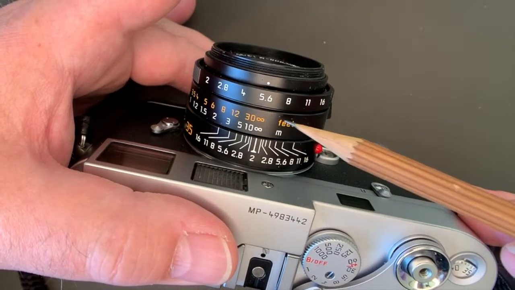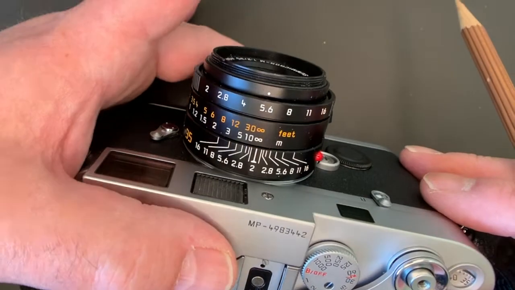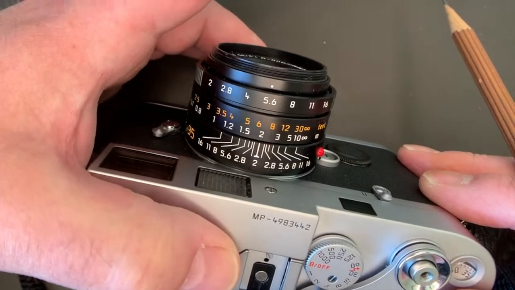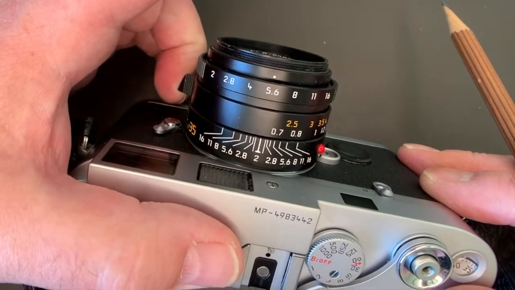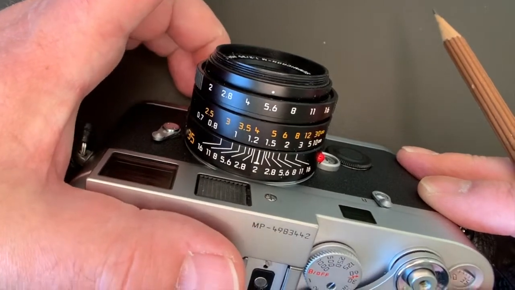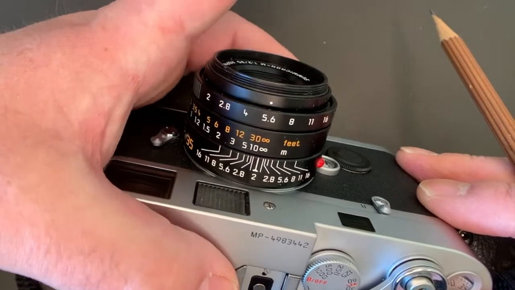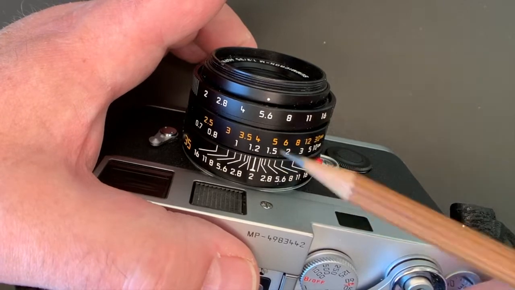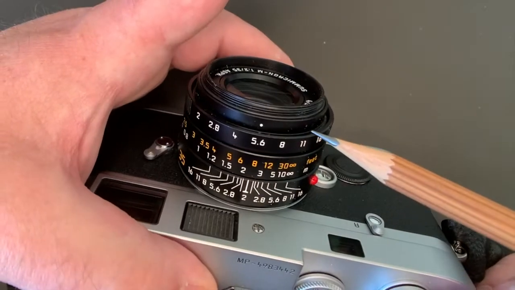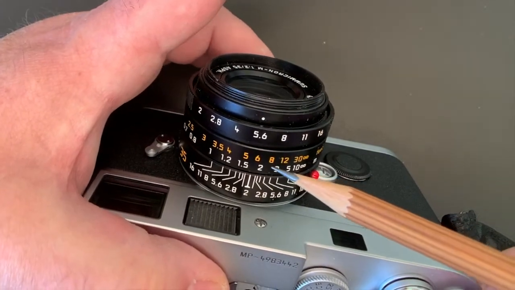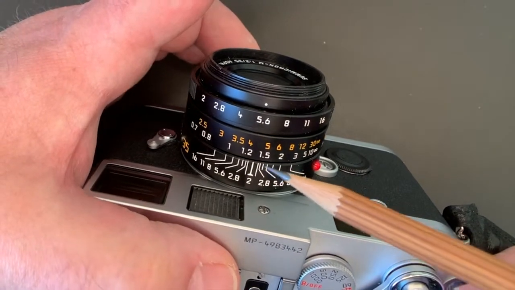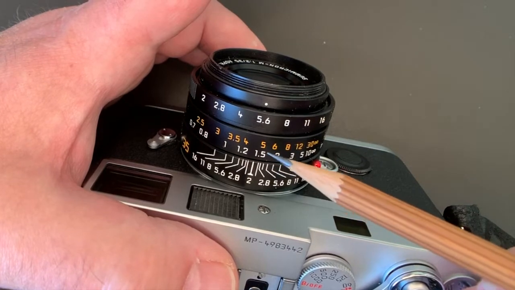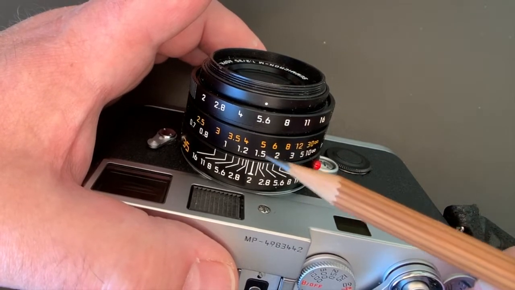So orange is feet, white is meters. For this, I'm going to just refer to meters, because it's probably simpler, and most of the world is in meters. But you can read off. So if I'm talking about something at 1.5 meters, that's typically 5 feet. You can see the corresponding feet equivalent.